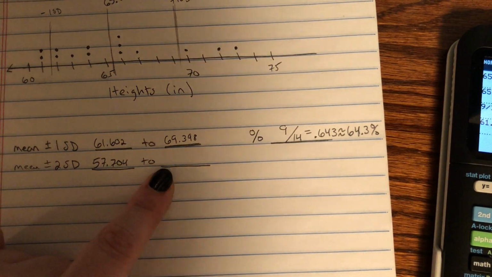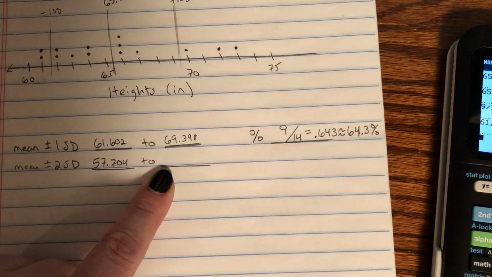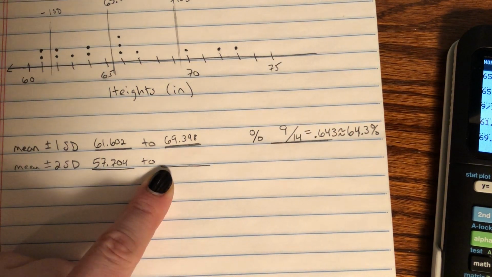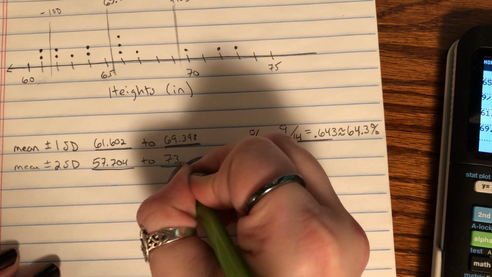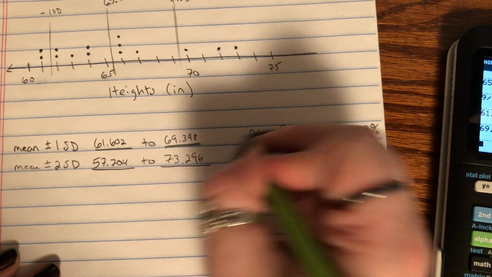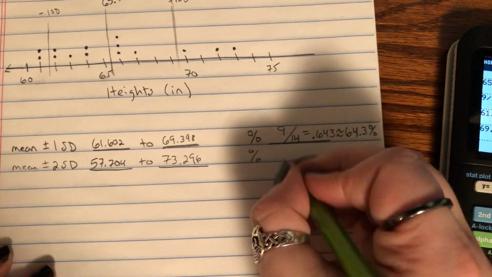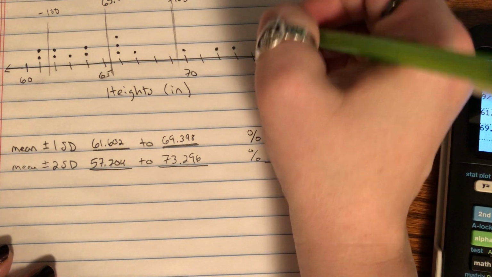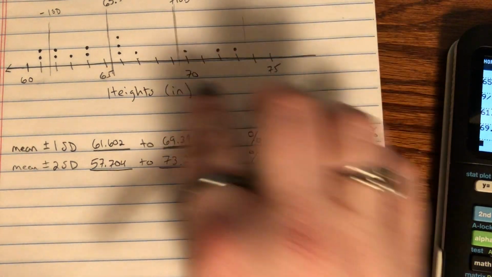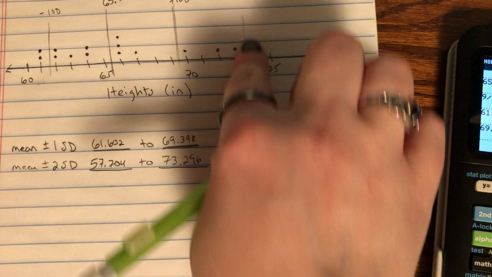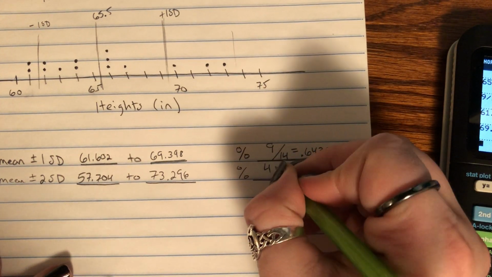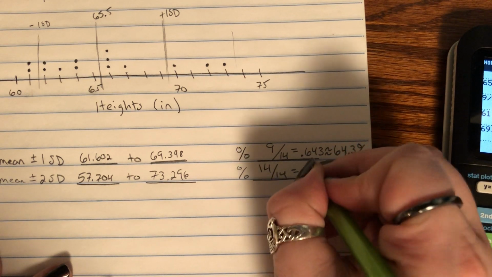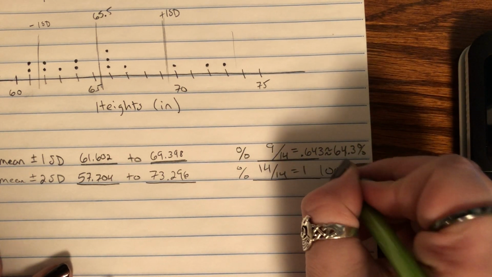And then take the 69.398 plus 3.898. And I have 73.296. When I look at that percent, that would put me outside of my highest value. So now I actually have 14 out of 14, which is 1, which is 100%.